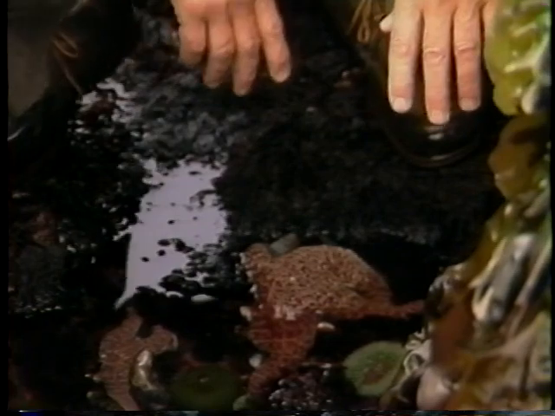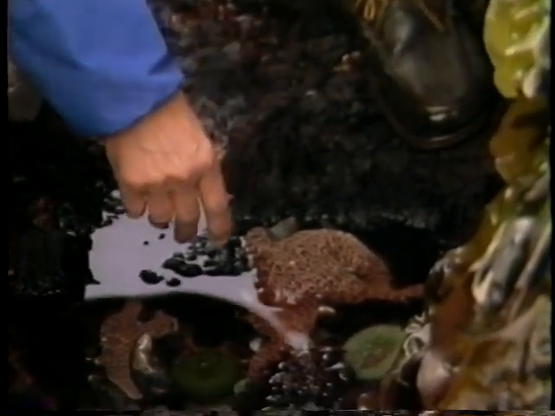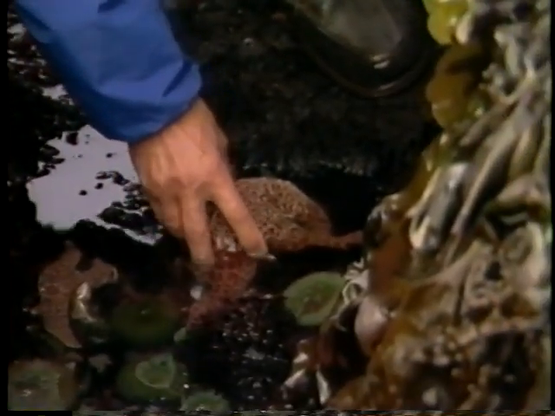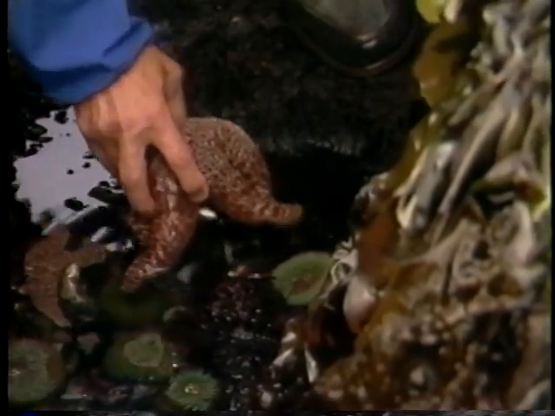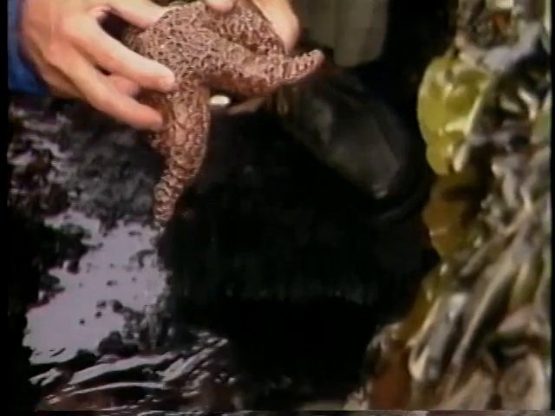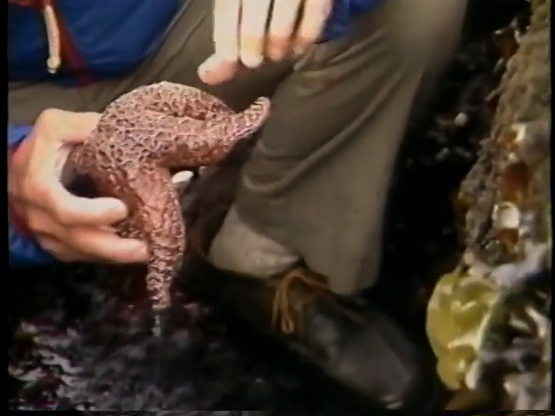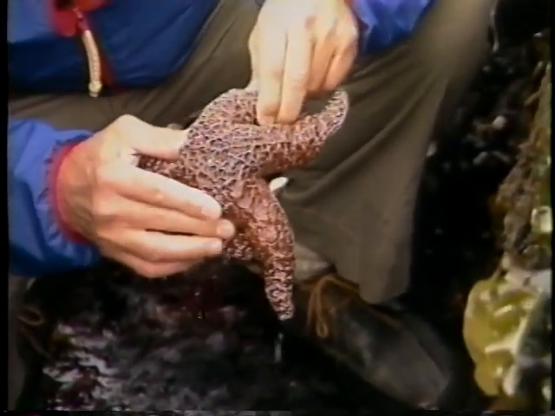Another division of living things that are well represented right here at my feet is the division Echinodermata, or the spiny-skinned animals. This sea star, for instance, as I pull him up off the rocks, is a good example of adult radial symmetry.